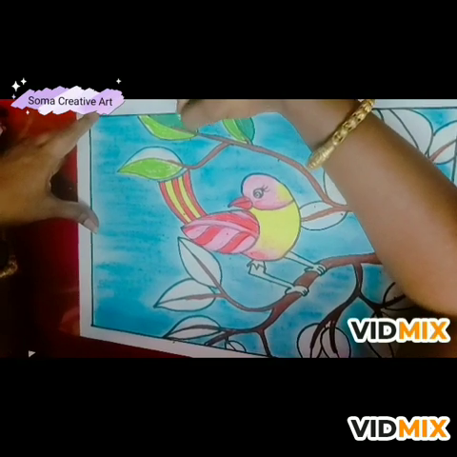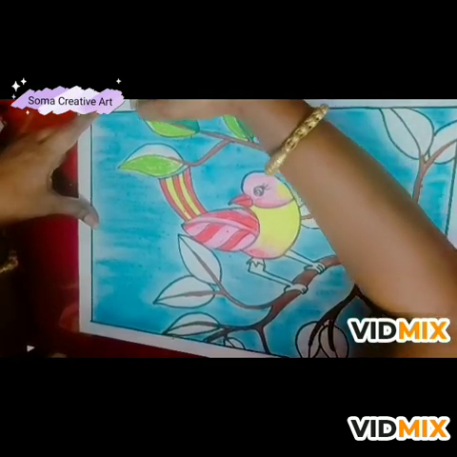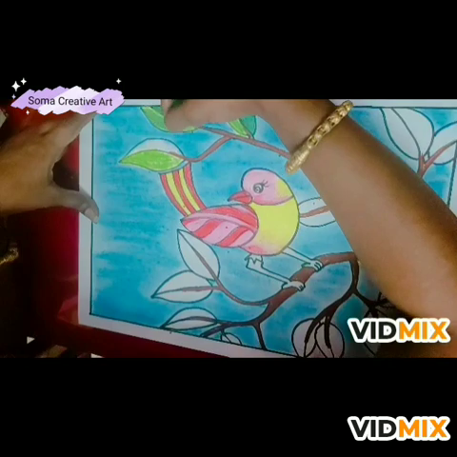Now our drawing of a bird on a tree illustration is complete.